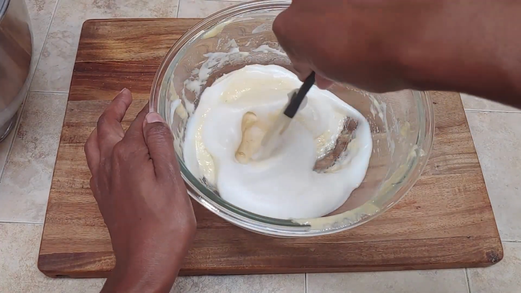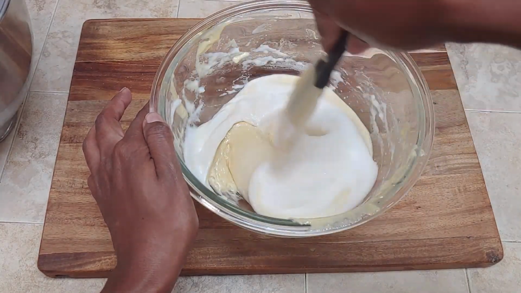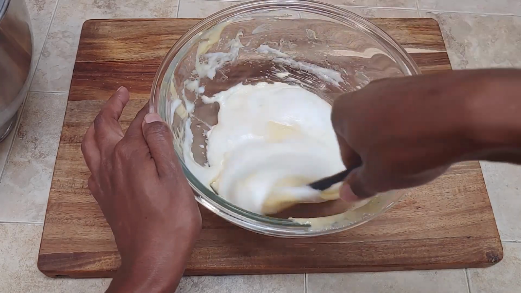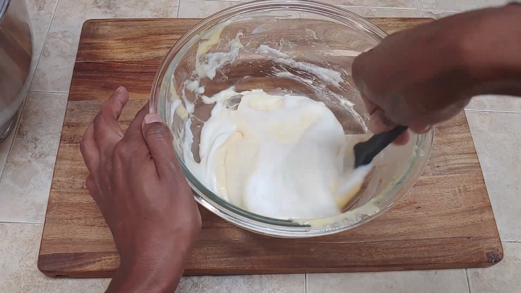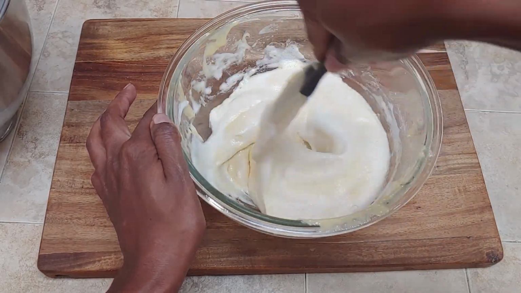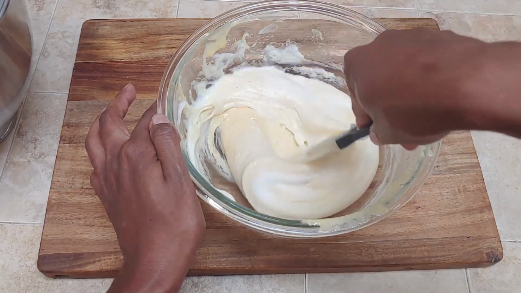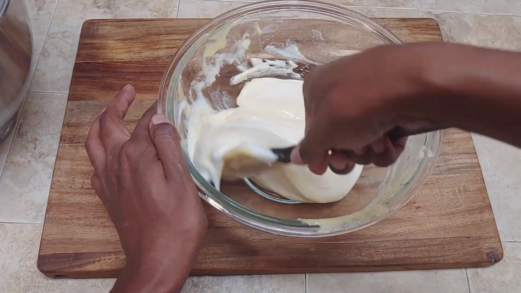As we're folding the meringue into the batter, you can see how much larger in volume the batter is getting, how much lighter it's getting, and that's all from that air that we incorporated. It's getting a nice light, fluffy kind of feel to it. And just make sure you don't overmix, make sure you don't beat it. We just want to gently fold it in until it's incorporated.